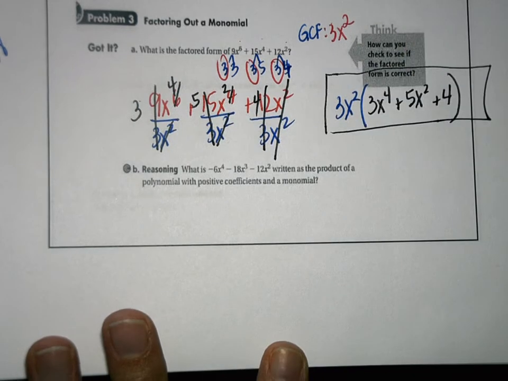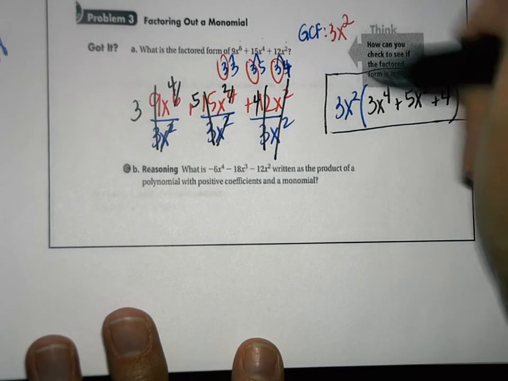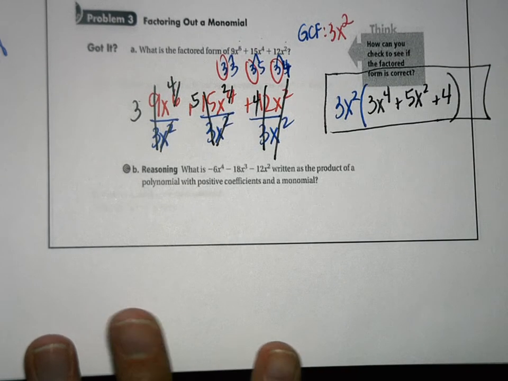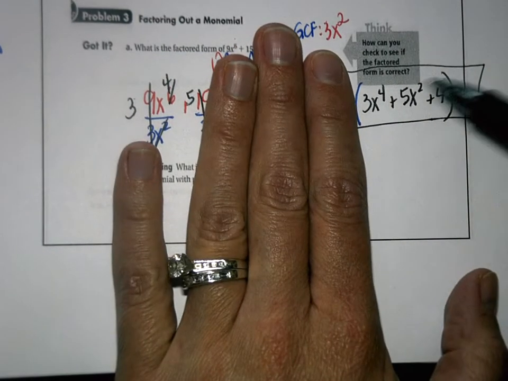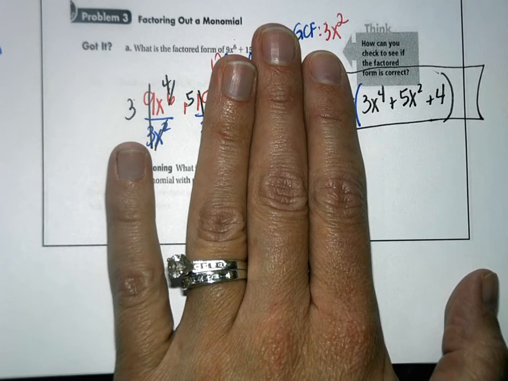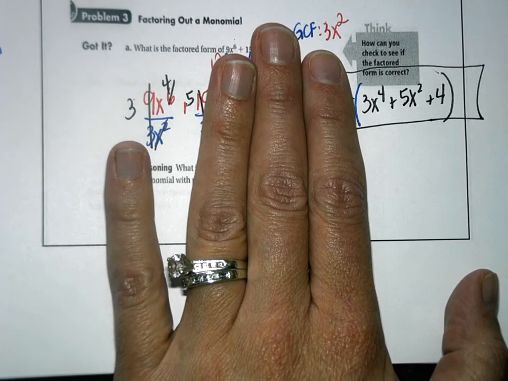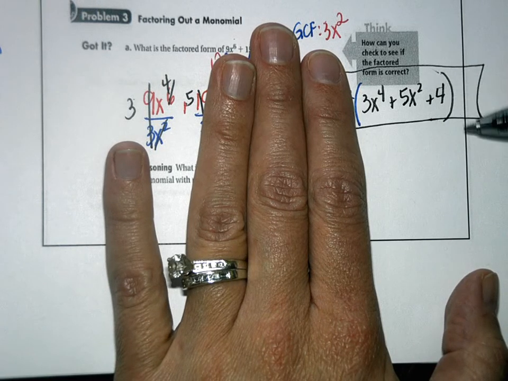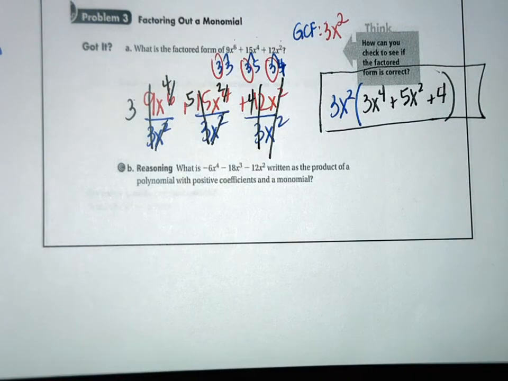If you wanted to double check your work, you could always multiply the 3x squared through to make sure it got back to your original problem. You also want to double check your parenthesis here and make sure that they don't have anything in common. So if you look at that, the numbers don't have anything in common, and they don't each have the same letter. And so you know that you took out the correct GCF.